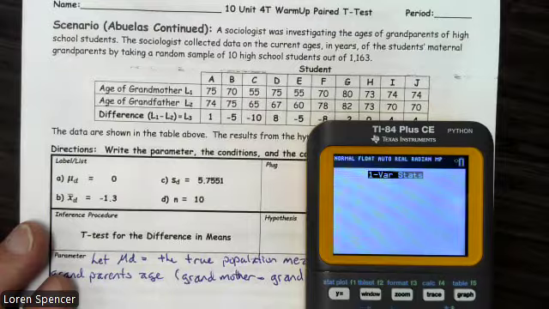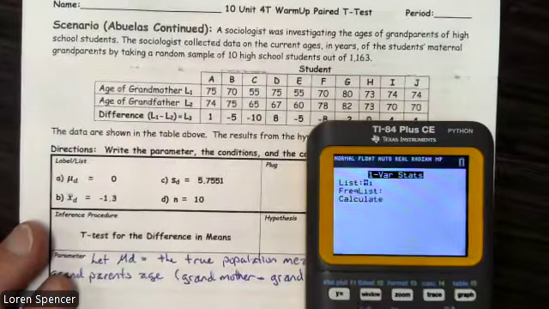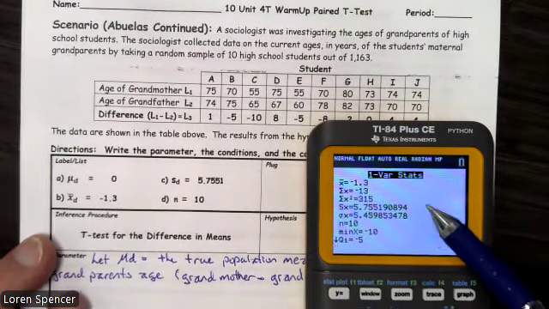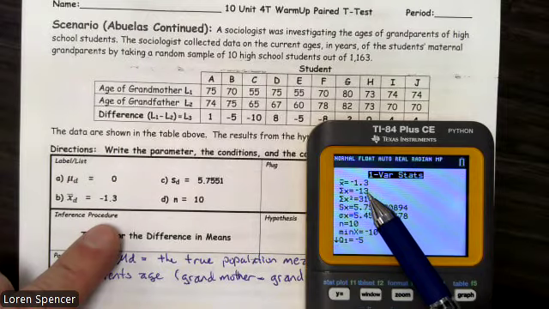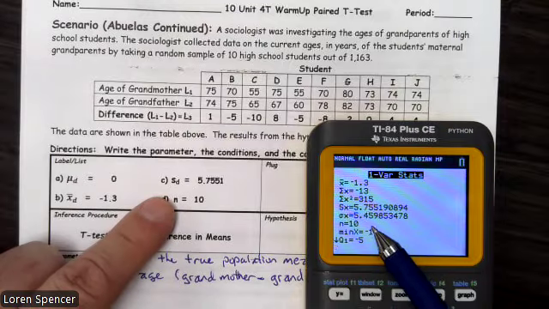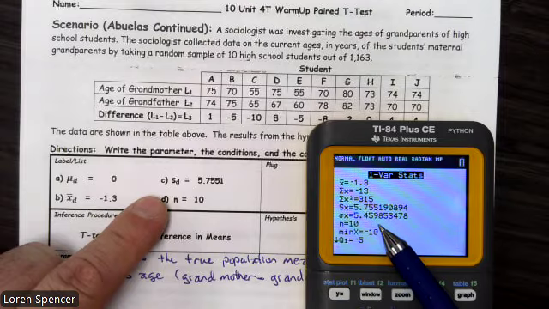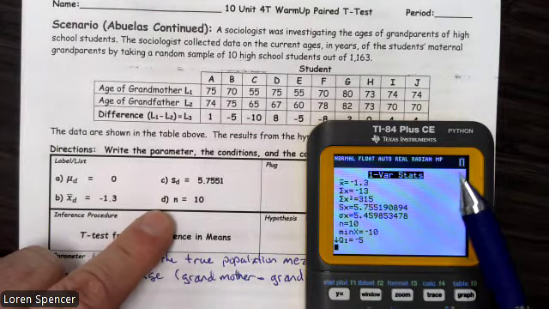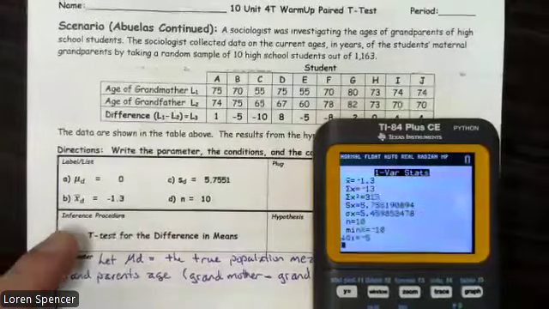Stat calc, one var stats, blue button 3, and I find out on average a negative 1.3, standard deviation of 5.755 of the sample, and the sample size, of course, was 10. So that's the information we had.